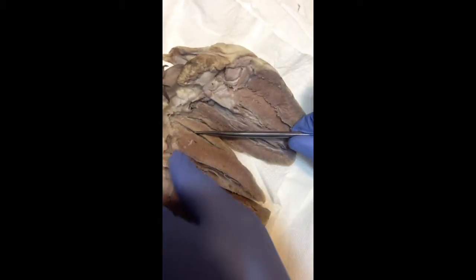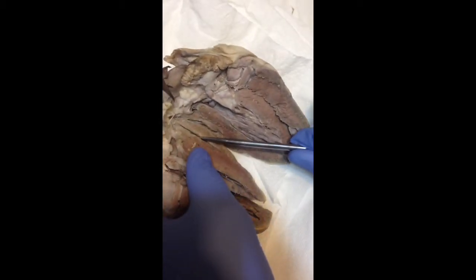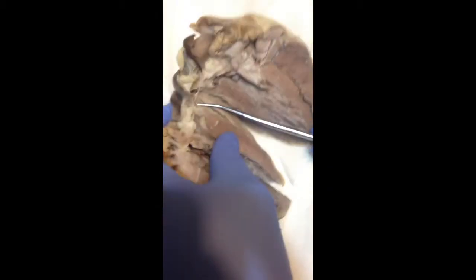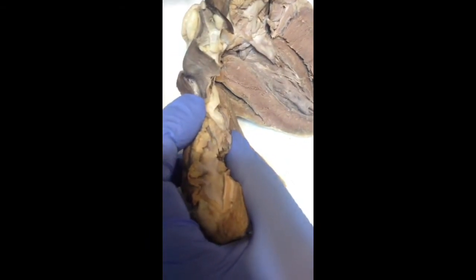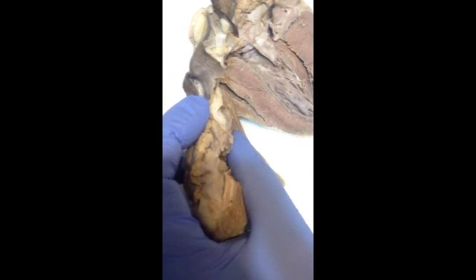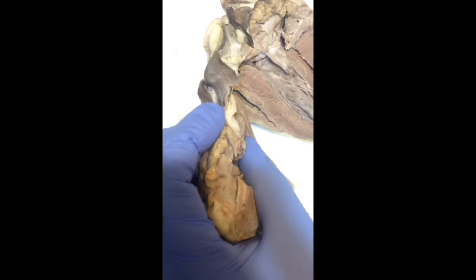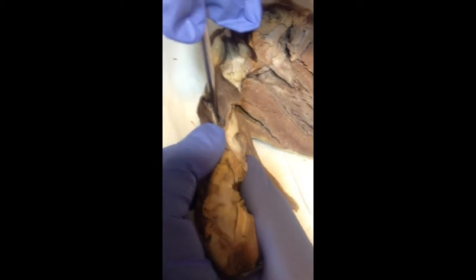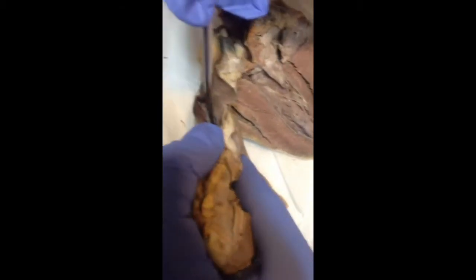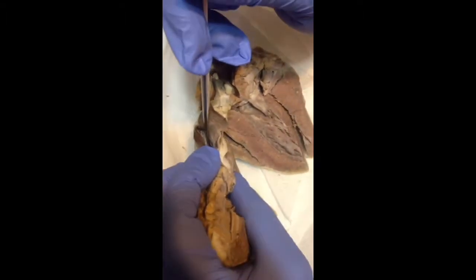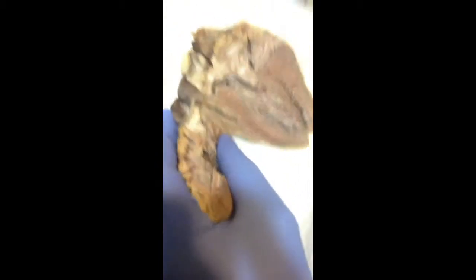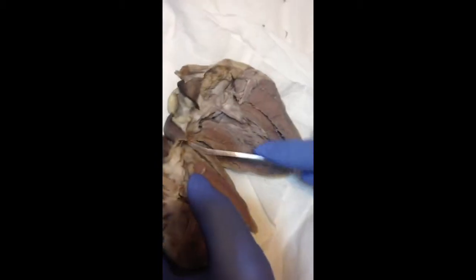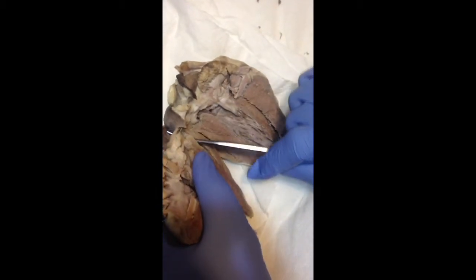The superior vena cava is in here, so this will be the superior end of it. The blood from the superior end of the vena cava goes into the heart through the right atrium. The inferior, like we already talked about, goes through the end of it.